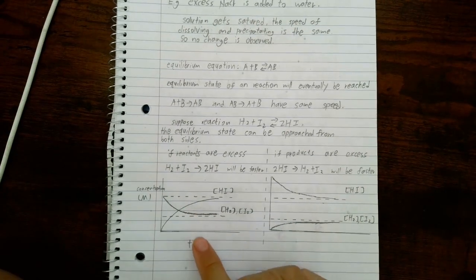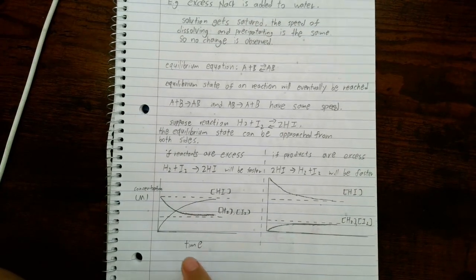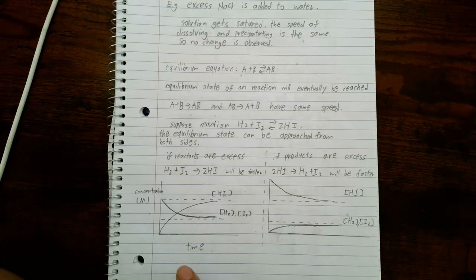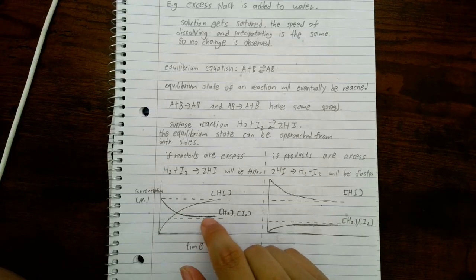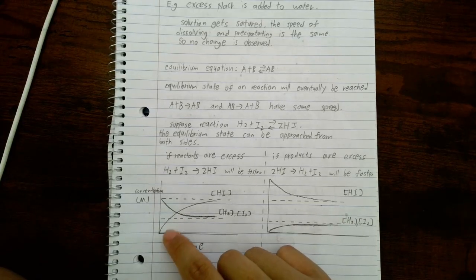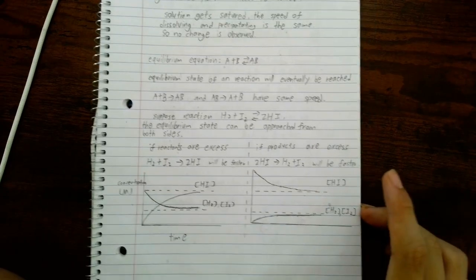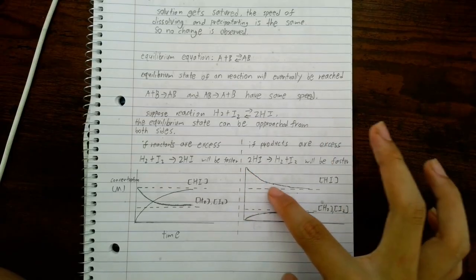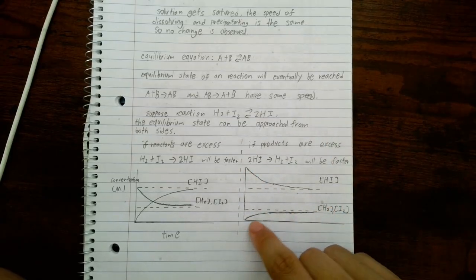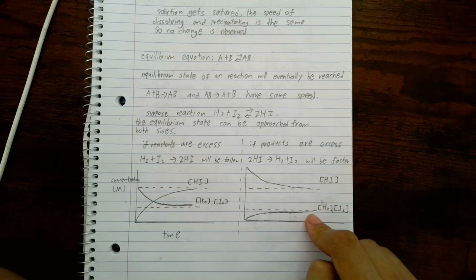Here is how the graph will look if the equilibrium state is coming from the reactant side. As you can see, the reactants are decreasing and the product is increasing. On the opposite side, we can also decrease the amount of product and increase the amount of reactants, achieving the equilibrium state.